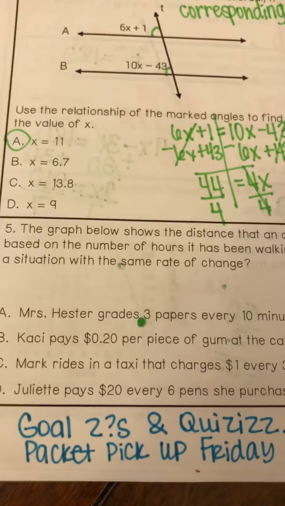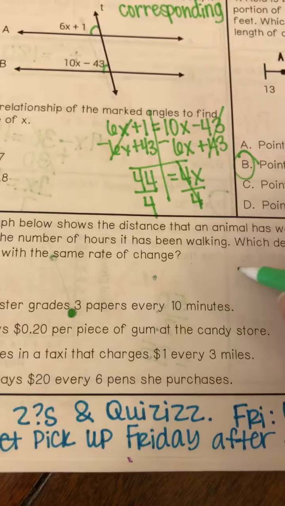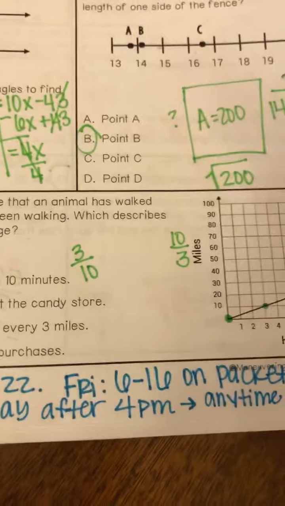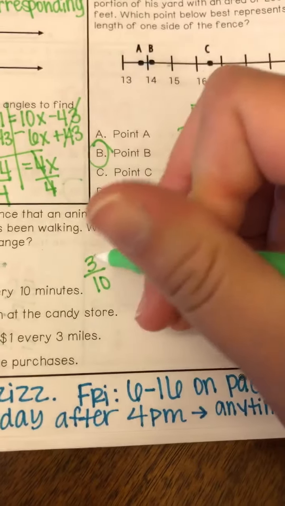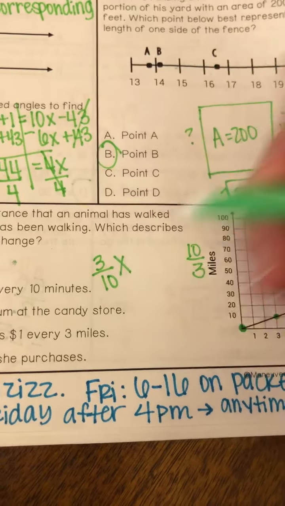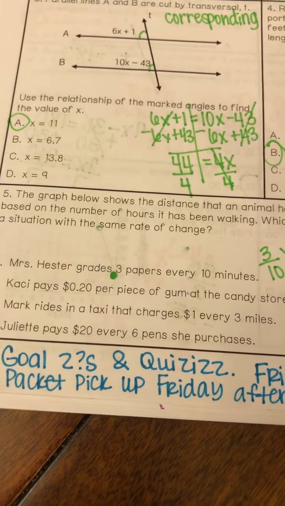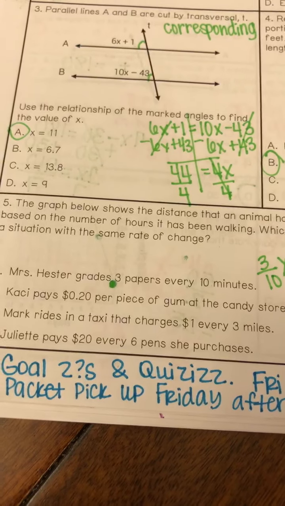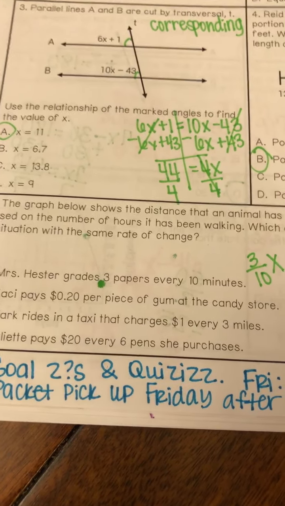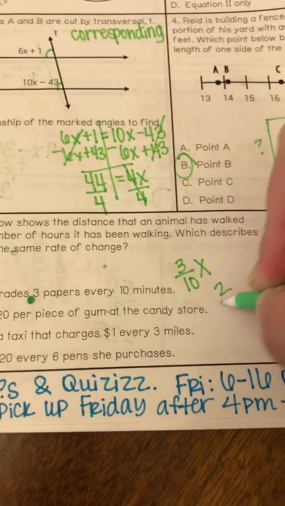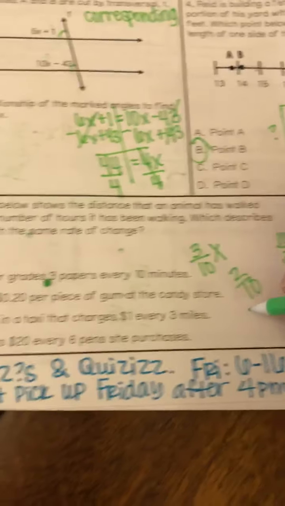The first one says Miss Hester grades 3 papers every 10 minutes. Now this is close, but these are actually the reciprocal of each other, so 10 has to be on top. The next one says Casey's paying 20 cents per piece of gum at the candy store. So that is going to be 2/10, again, not 10/3.